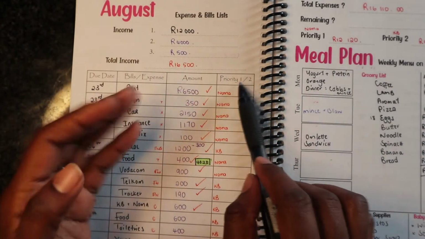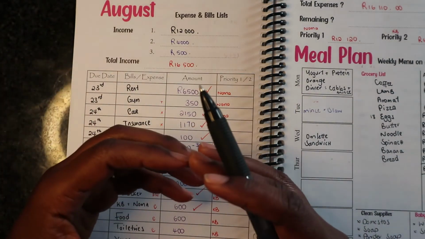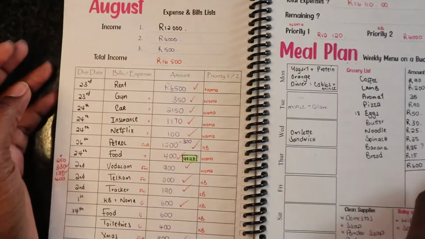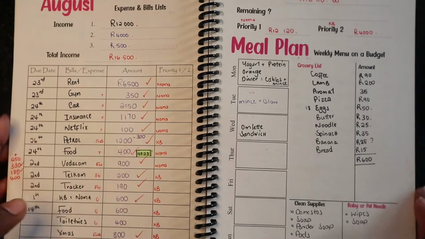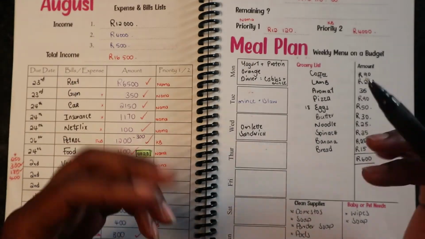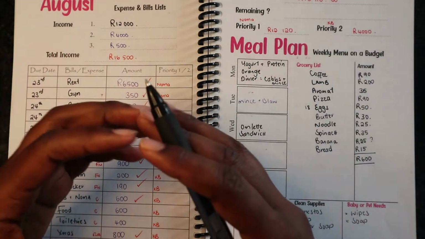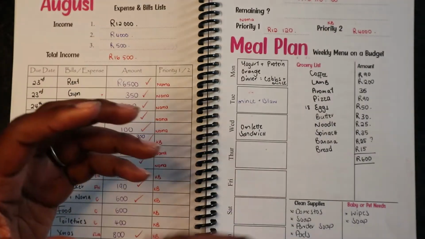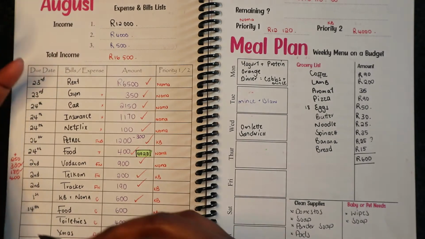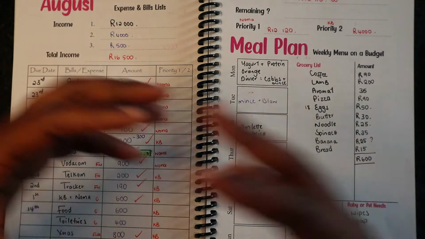So I don't use priority 1 and priority 2 like that, just because some things come out of my account, some things come out of KB's account. Things that come out of my account are usually priority 1s. Things that come out of KB's account are usually priority 2s. I'm sure in your household as well, there's always the main person who most bills come out of their card, and then KB just sends me the money to my card and then things get deducted. But we're still working on getting a joint account.